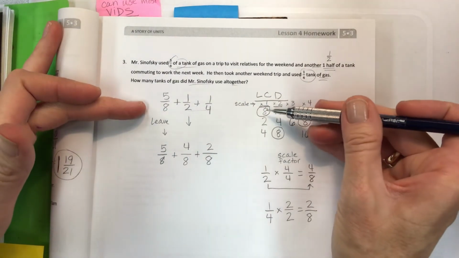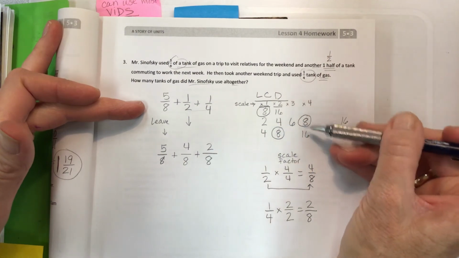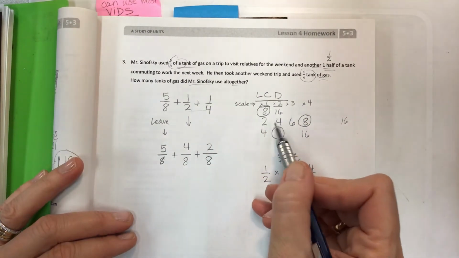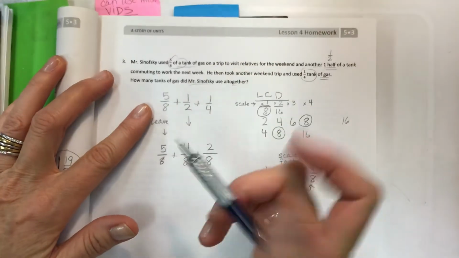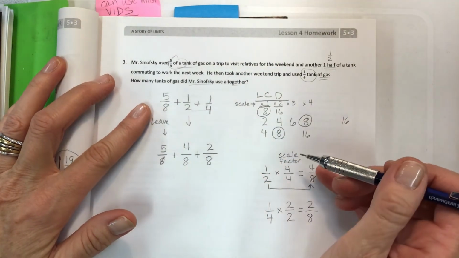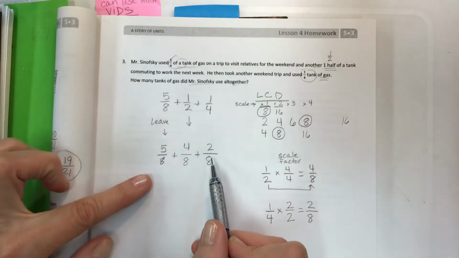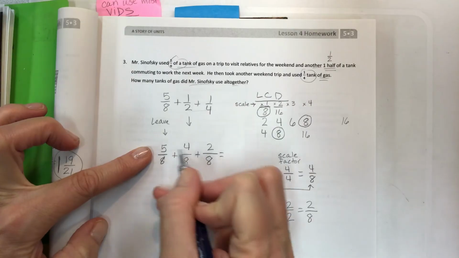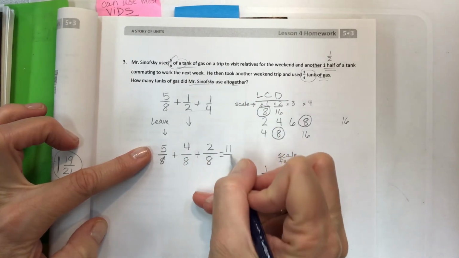So here is the skip counting method, and we will start getting into this actually really soon. It works great even when you're just adding 2 fractions together, but it's especially helpful for 3. So this is how I would do it. Then I would add up all my numerators together. 5 and 4 is 9, plus 2 is 11.